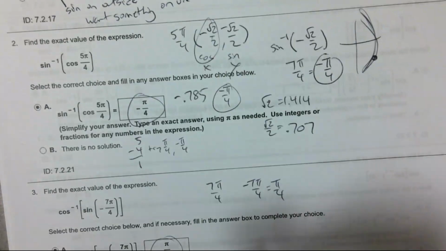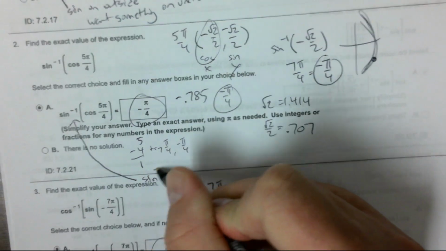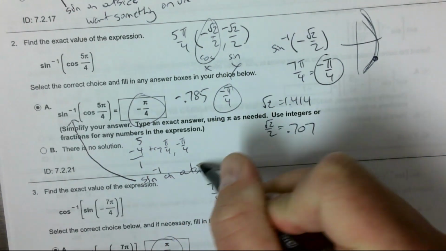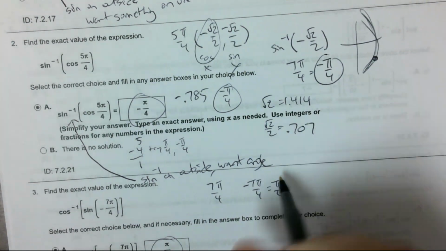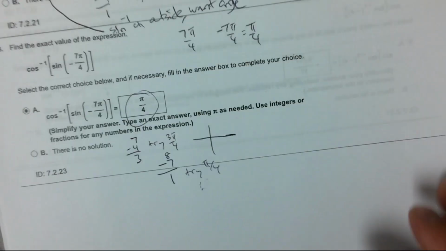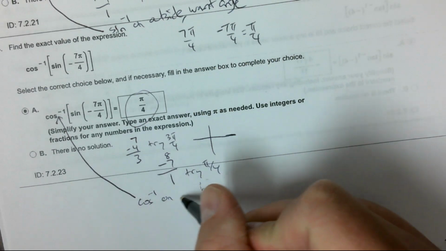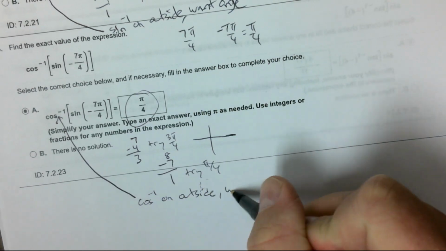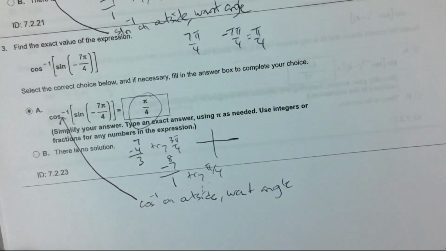Now in this one, sine negative 1 is on the outside. And so we want an angle. And negative pi fourths is an angle. And on this one, cosine negative 1 is on the outside. So you want an angle. So there are different type problems. It is going to take some getting used to.